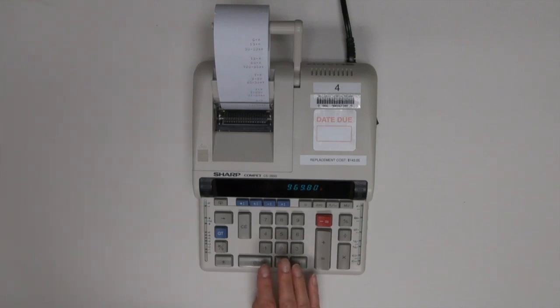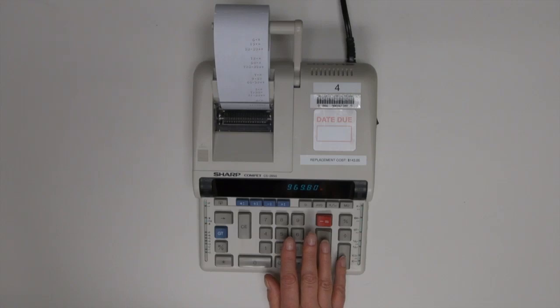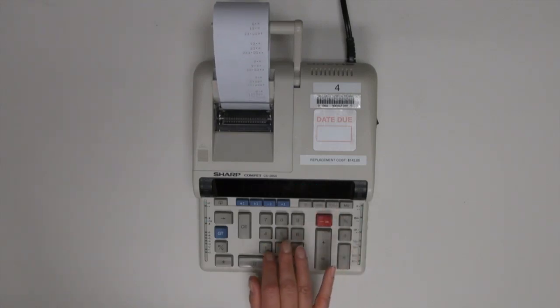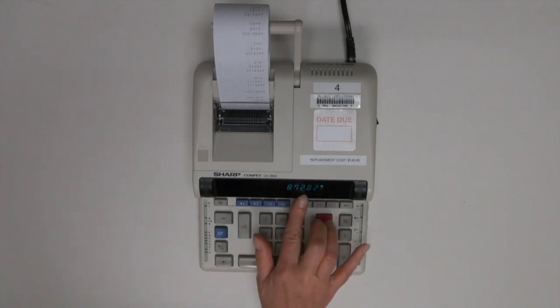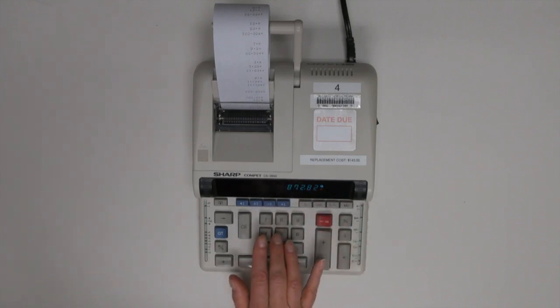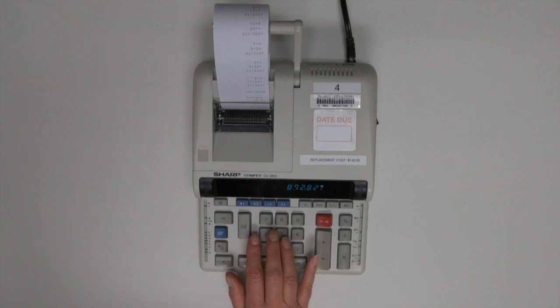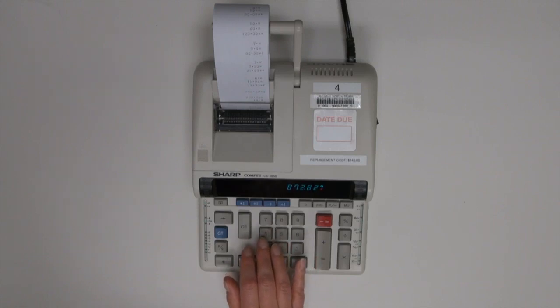We know that there's a trade discount of 10%. So let's go ahead and calculate that. We're going to take that amount times 10%. We're going to subtract that 10%. We now get a new net price. That net price then is going to, in fact, get charged 5% sales tax.